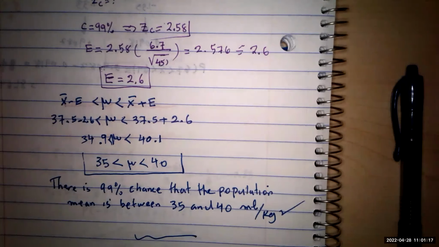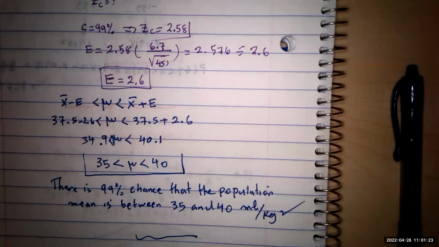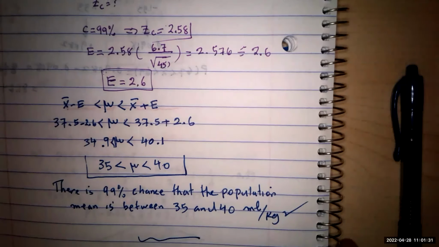Because if you miss a number, then you miss all the grade. And when you write it down, if you miss something, you may get 8 out of 10. So don't risk it unless you are quite sure about it. So this is it. Any question?